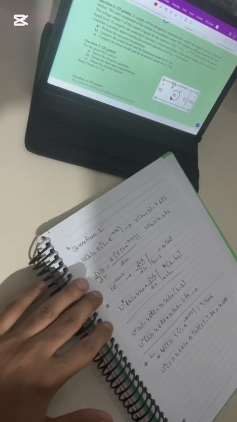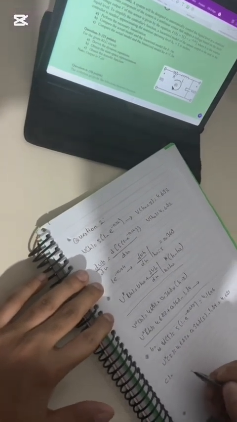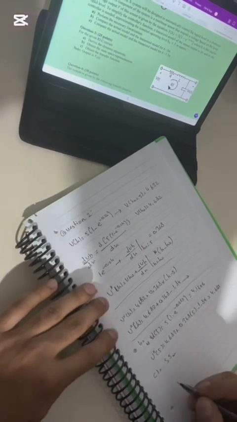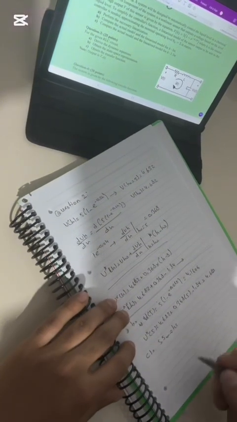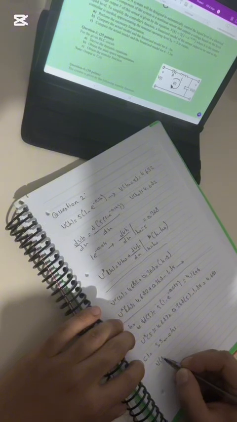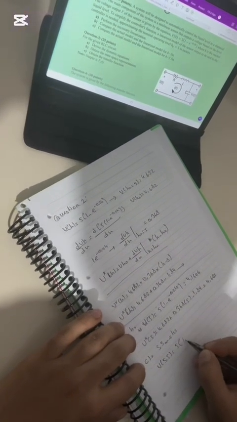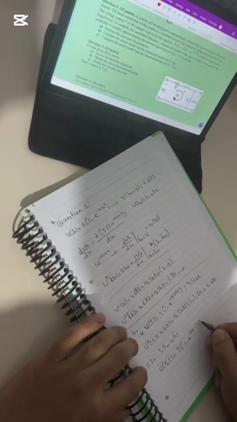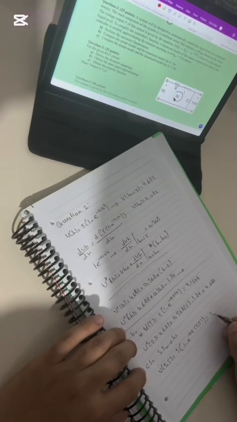So let's go to the C section, which says that we have to find it for 5.5 meters. So if the height is equal to 5.5 meters, again we'll use the same thing. So h at 5.5 is equal to 5(1 minus e to the power of minus 0.2 times 5.5), and then it will be equal to 3.336.